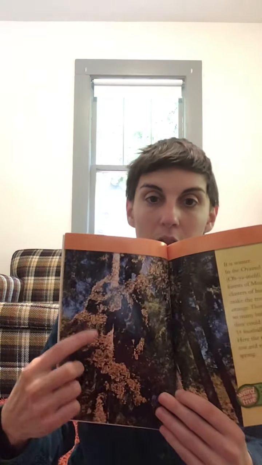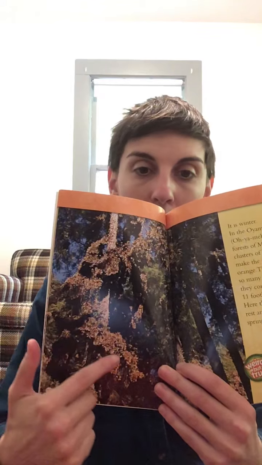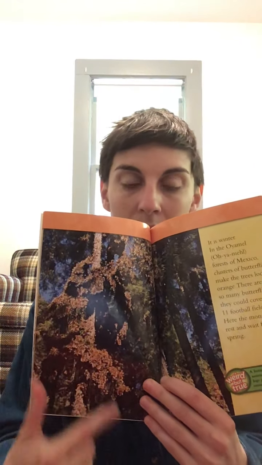It is winter. In the Ullamal forests of Mexico, clusters of butterflies make the trees look orange. There are so many butterflies they could cover 11 football fields. Here, the monarchs rest and wait for spring. Look at all of those monarchs all over the tree. That is so many. That's why they're so special.